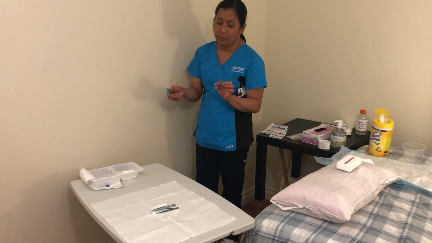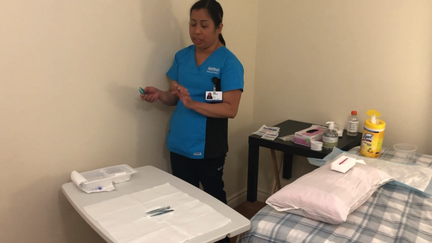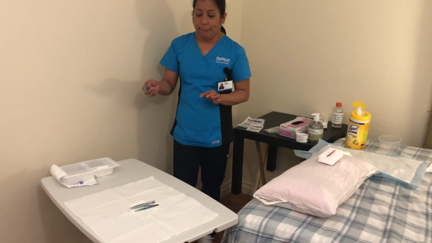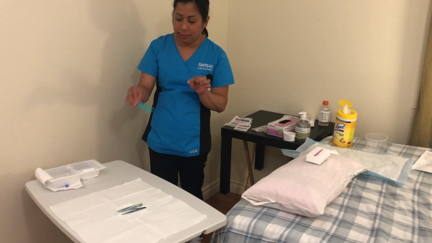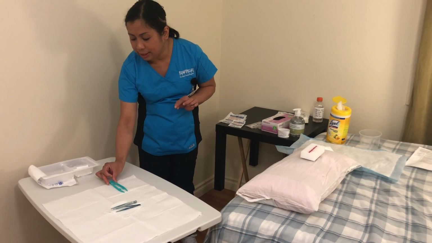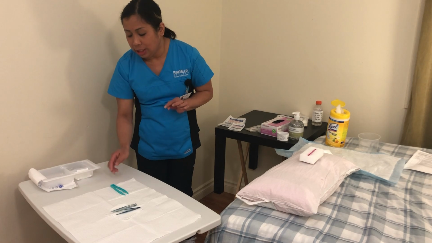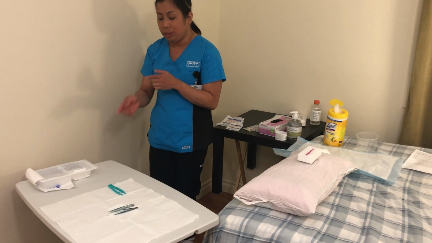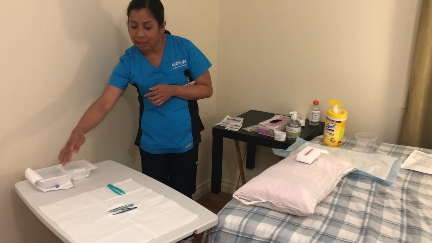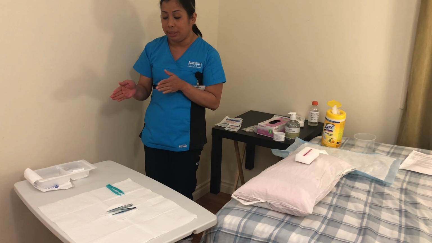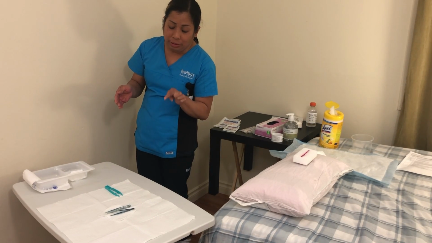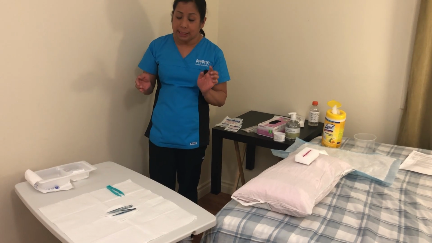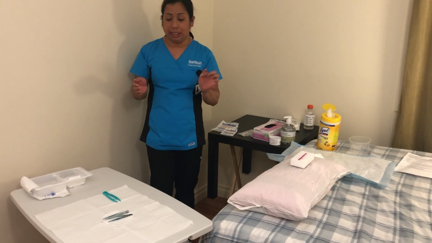Now the 2x2, I will not pick it up. I'll just leave it in the dressing tray. Now this one, I'm gonna put the green porcelain at this side. So remember when I touch this one, that quarter is considered already contaminated, and make sure that the tip of the green tip forceps maintains the sterility.